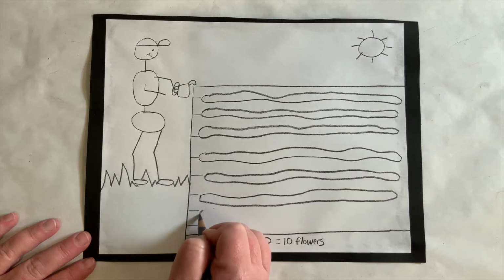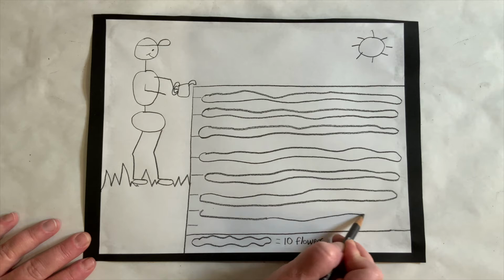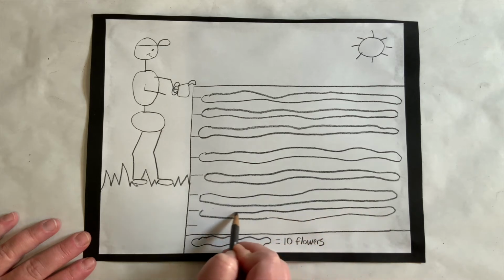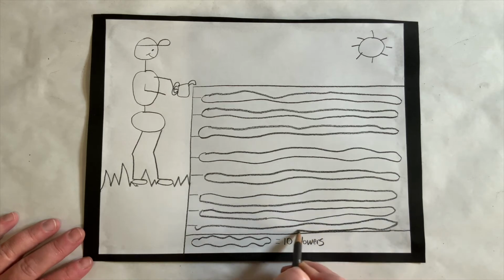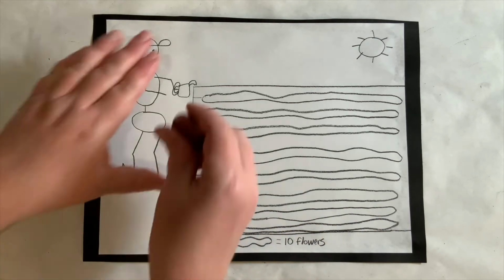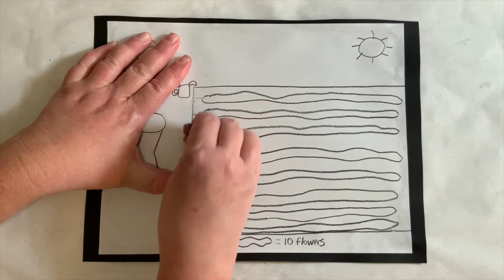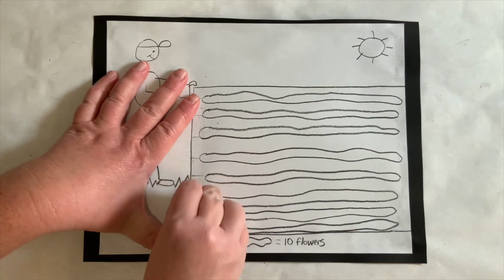Remember, each row has how many flowers? 10. Very good. All right, now when you're done, you can erase these straight lines right here. You don't really need them.